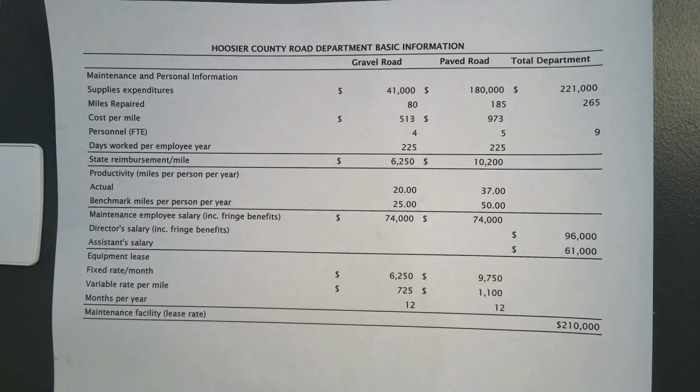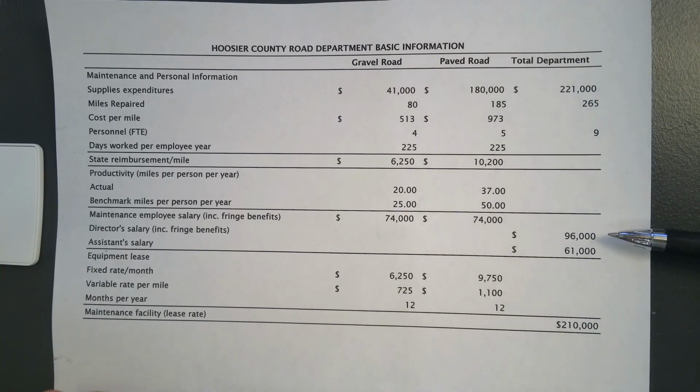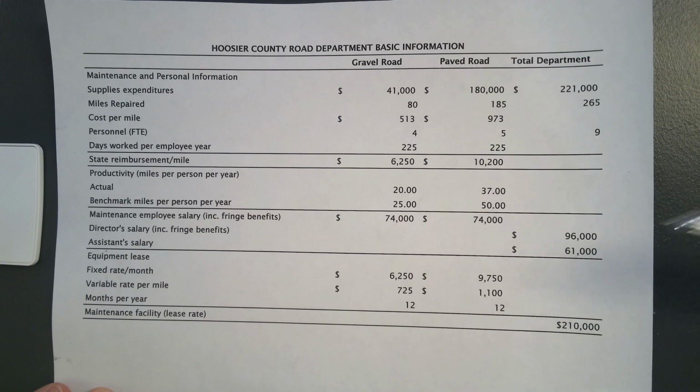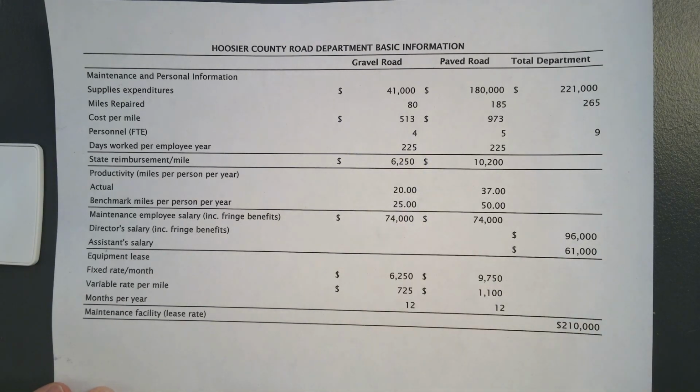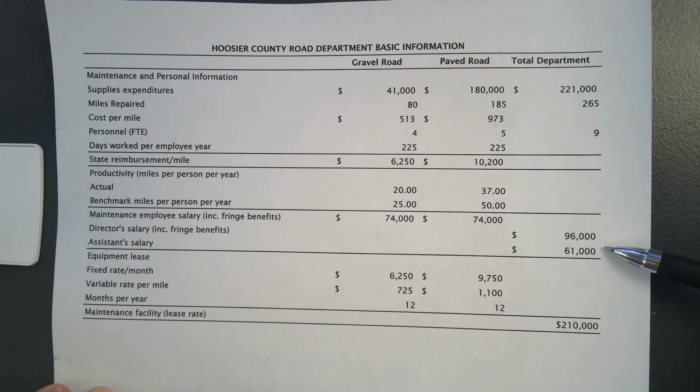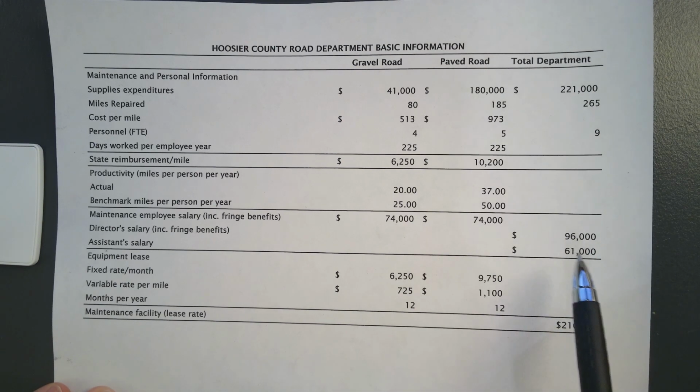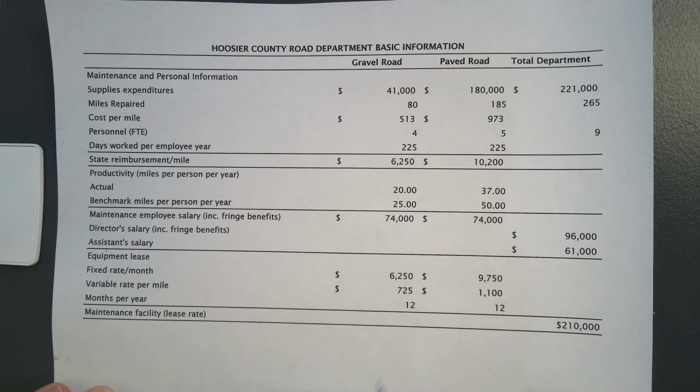Now, for this example, we assume that the maintenance employees earn $74,000, independent of whether they are maintaining gravel or paved roads. And note that you also have overhead, in the sense that you have the director's salary and the assistant salary that are $96,000 and $61,000. Those costs, and we will see this soon, cannot be directly attributed to either the gravel or the paved road, in the sense that we need to develop allocation factors to allocate those two costs to the gravel and the paved road.